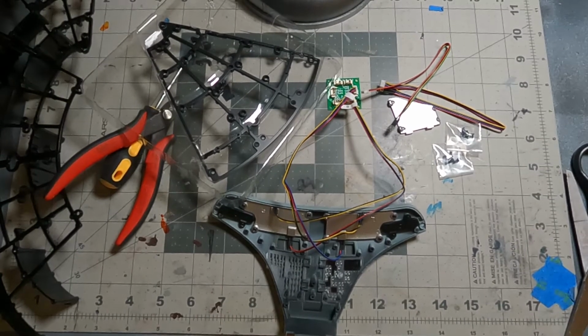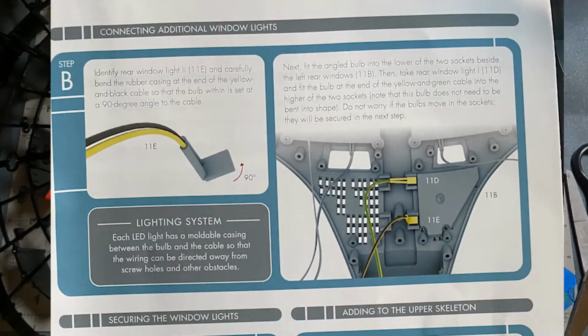Step B, identify the rear window light 211E and carefully bend the rubber casing at the end of the yellow and black cable so that the bulb within is set at a 90-degree angle to the cable.